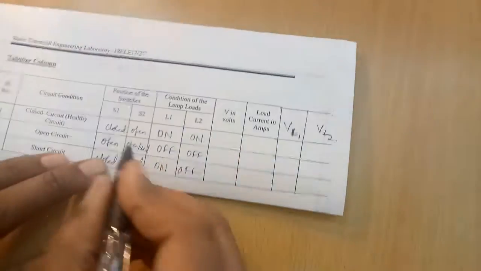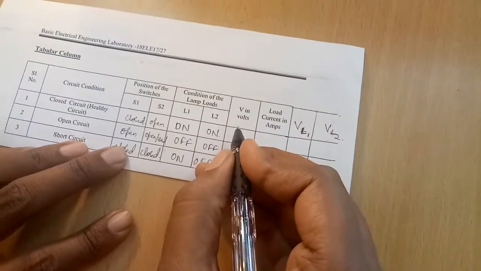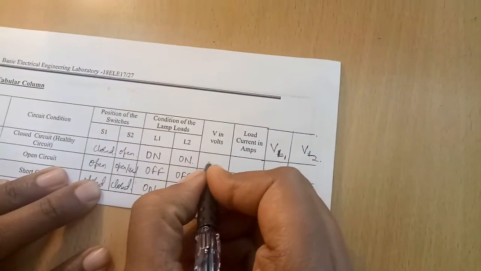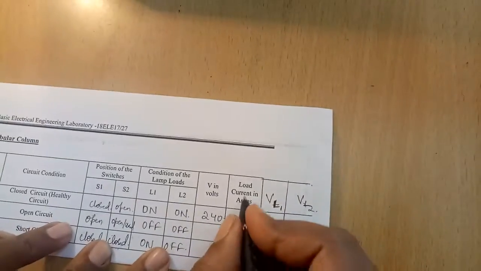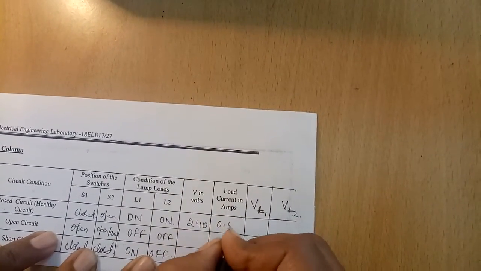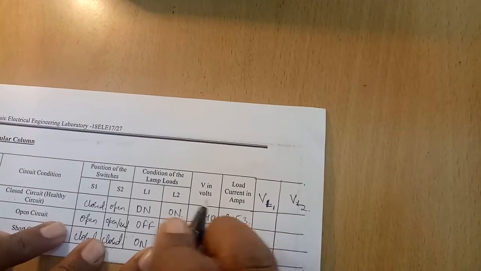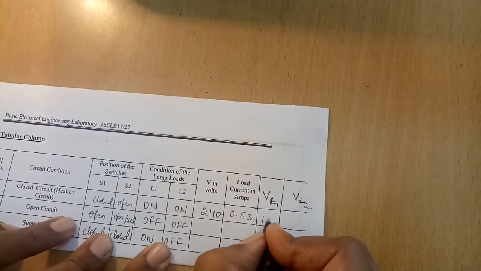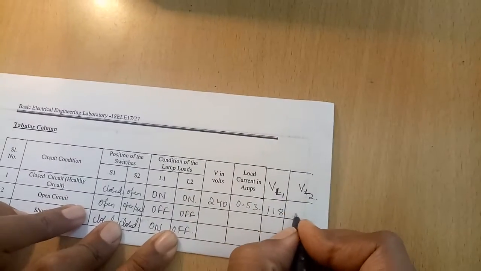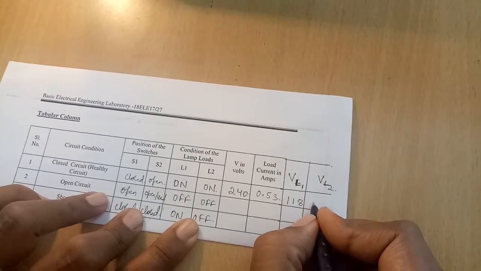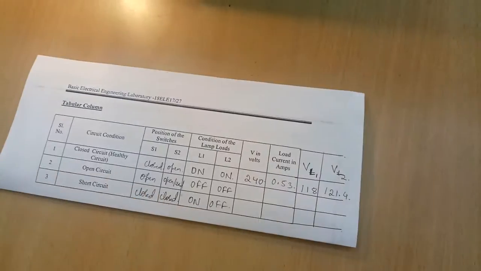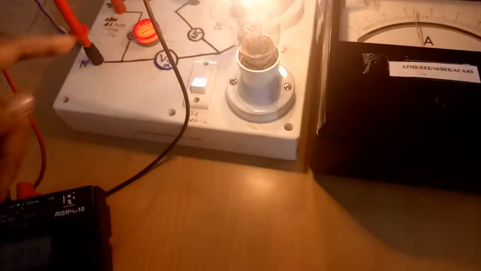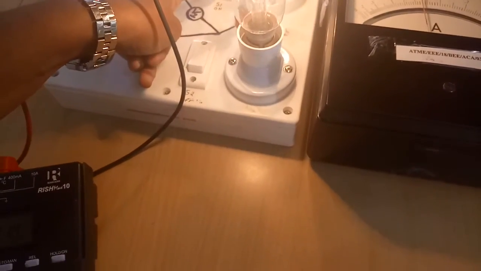So the supply voltage in this condition is 240 volts, which we noted initially. Next, current is 0.53 and voltage across L1 is 118 volts and voltage across lamp 2 is 121.4 volts.